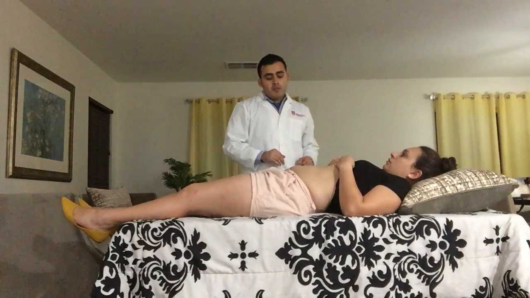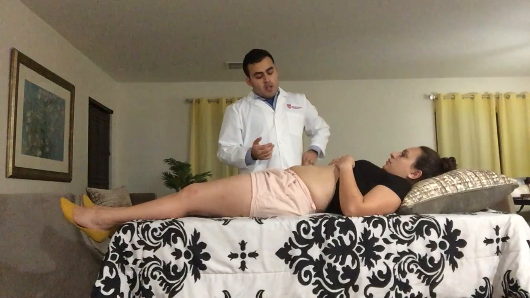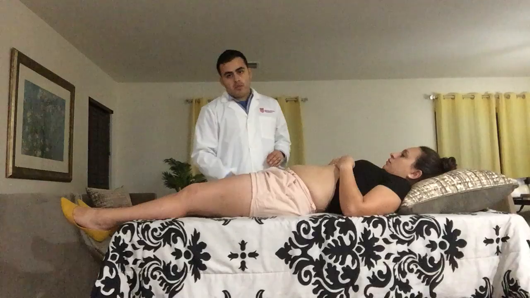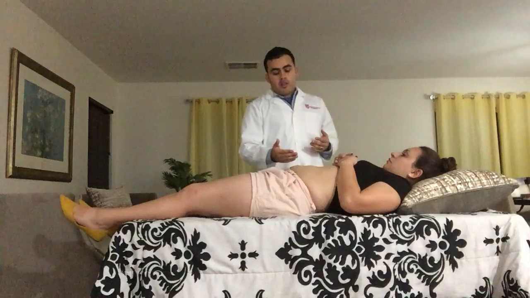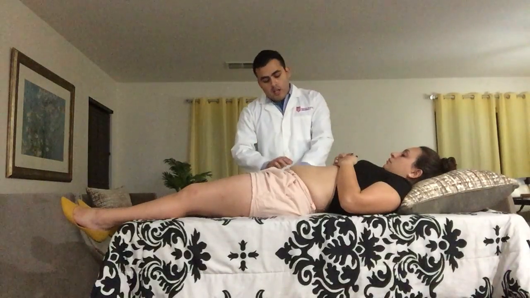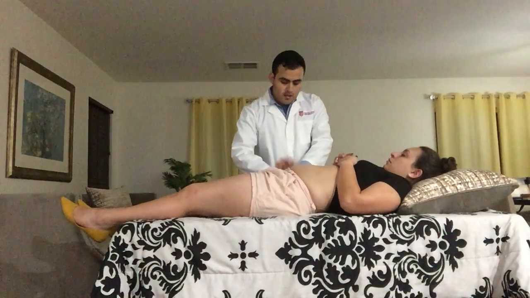Okay. Now I'm going to be percussing her to measure the liver. So the normal values for the liver, it's 6 to 12 on a normal patient. If it's higher than that, patient might be having liver cirrhosis, for example. So I'm going to start on the right lower quadrant. I'm going to be percussing upward until I convert from tympany to dullness.